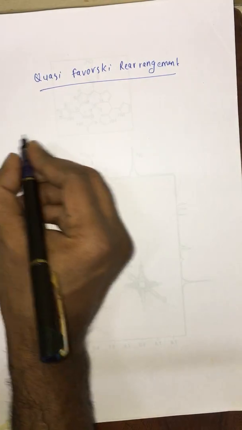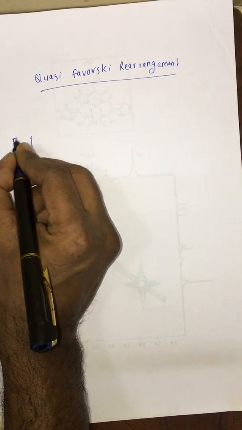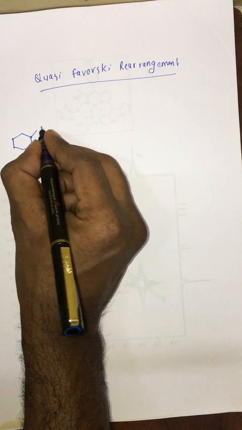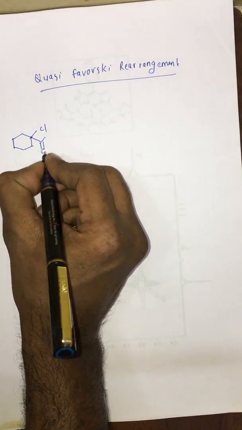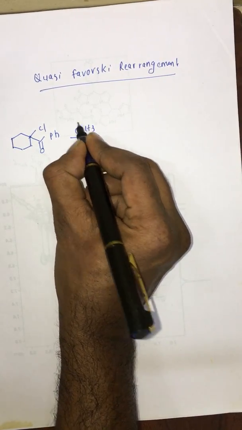So in the Quasi Favorskii rearrangement, this is the starting precursor. Okay, so now we have OCH3 minus.